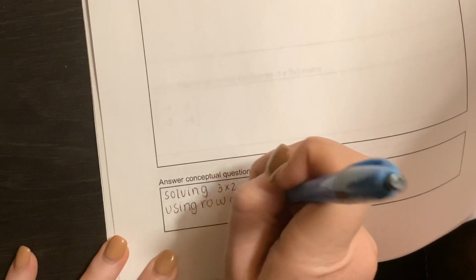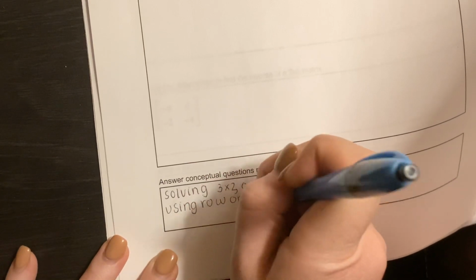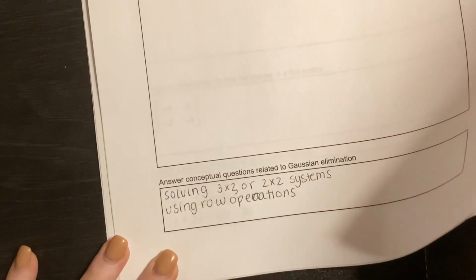The point of your row operations is that you're zeroing out variables as you go. When you create those zeros, you're zeroing out that x, or that y, or that z, or whatever. That allows you to have just one variable equal to your solution, and you can solve for that one variable. So that's the idea.